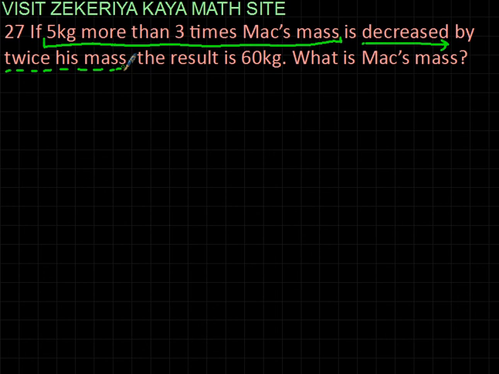If I name it as x, so 5 more. We don't write this part when we write the equation mathematically. We are talking about kilogram. It's always kilogram. It will not change for anything. So it will be 5 more. 5 more than what? 5 more than 3 times his mass. So this is the first thing, and we will decrease this. We must decrease it.